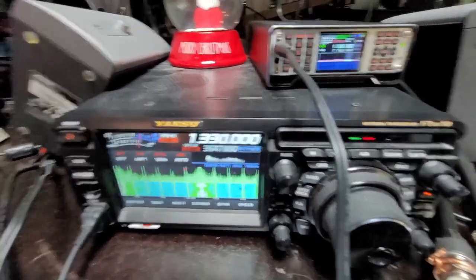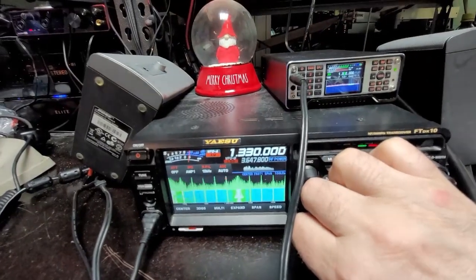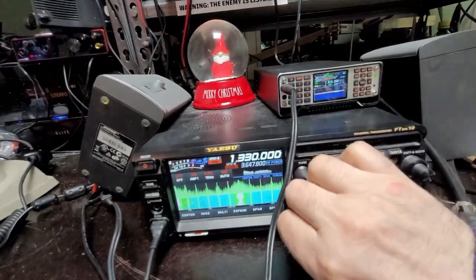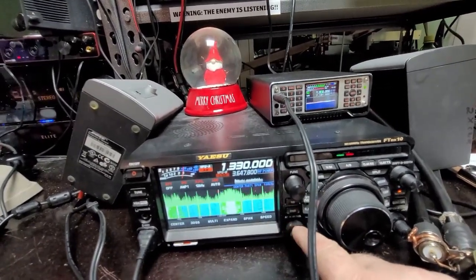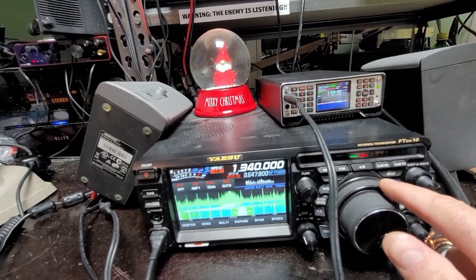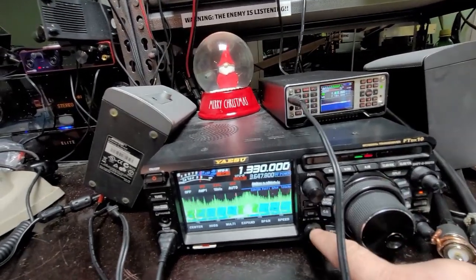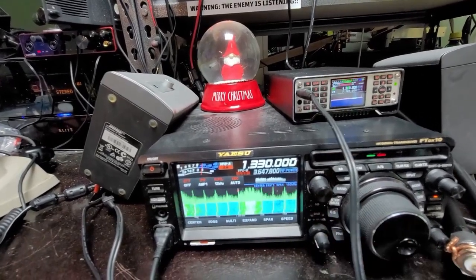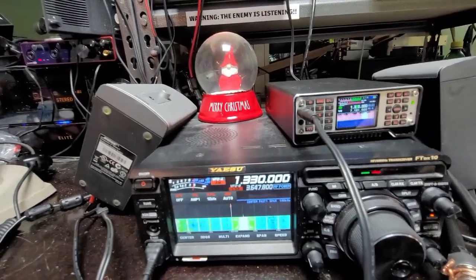All right, so we're gonna compare the radios. Let me turn this up a little bit. The station that is loud is actually on 1340, right here. Whoa. All right, so we're gonna compare this, and we get this noise. I'm gonna turn on this one.